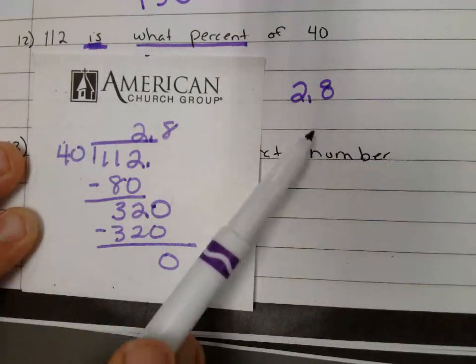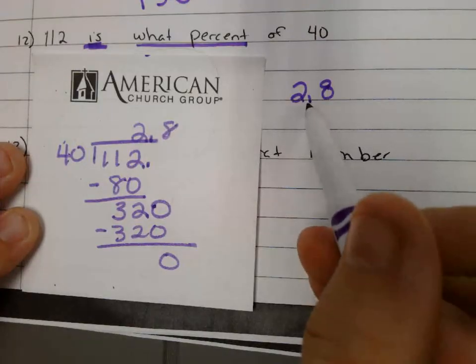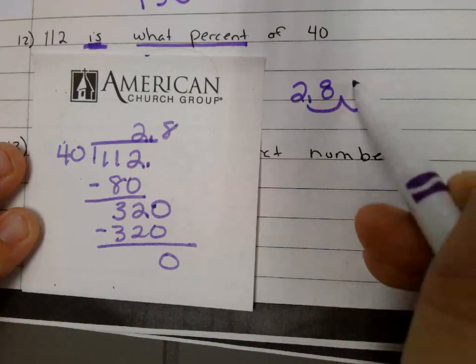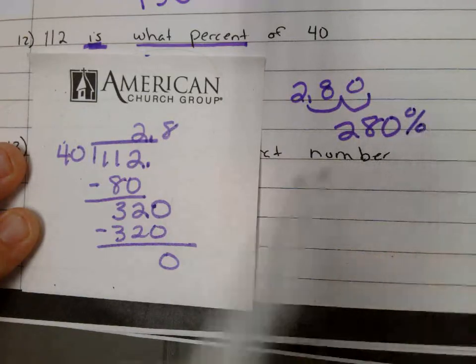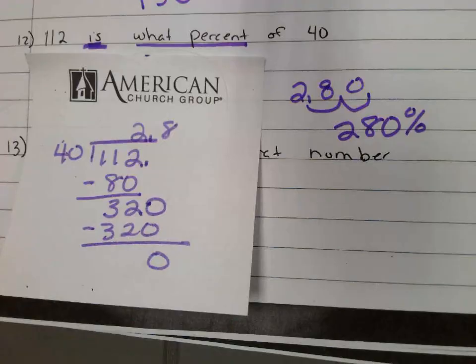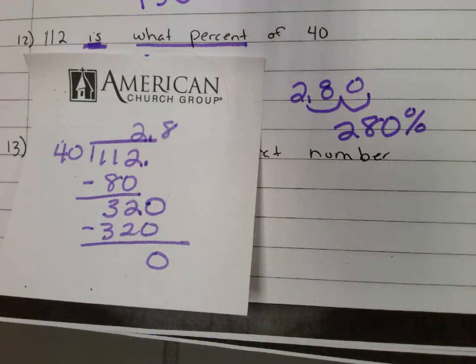Now, how do I change that to a percent? Move my decimal twice to the right, which makes it 280%. So anytime I want to add a percent to it, I'm moving it to the right. Anytime I'm removing my percent, I'm moving it to the left.